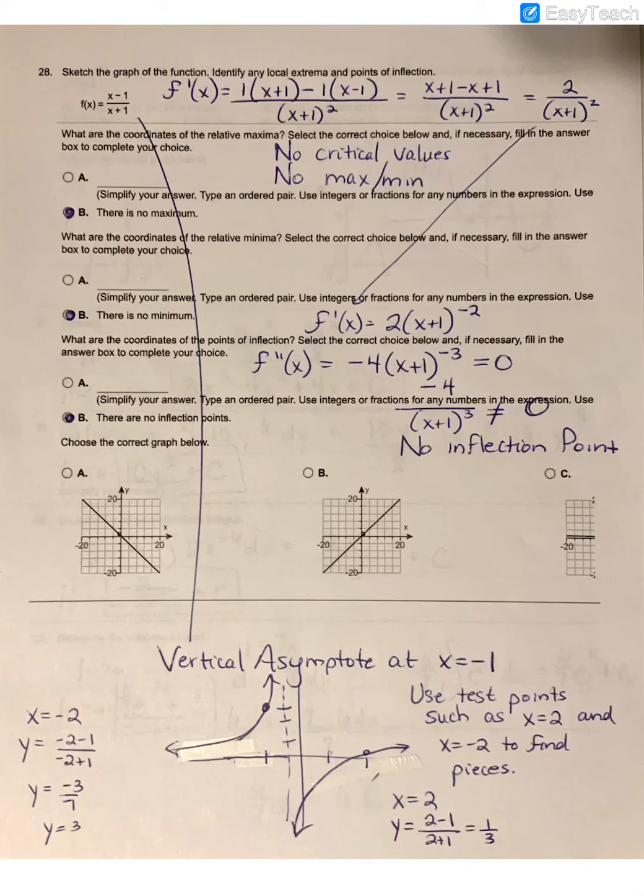On question 28, we are going to sketch the graph of this rational function. So again, we start with the first derivative. Since it is a rational function, we have to use the quotient rule. So I'm just going to go straight to what my first derivative was at this point.